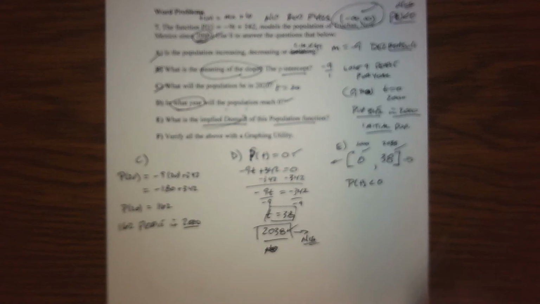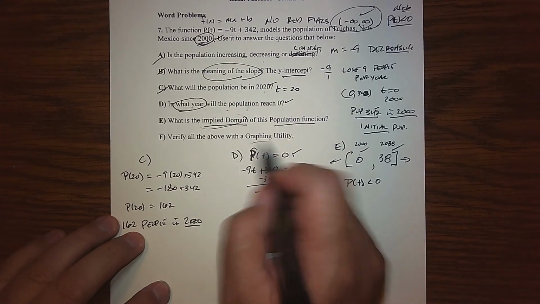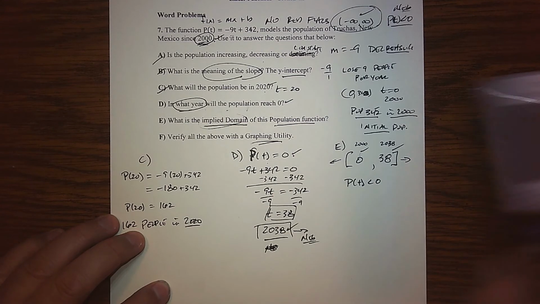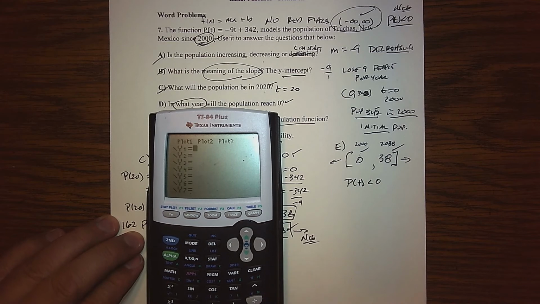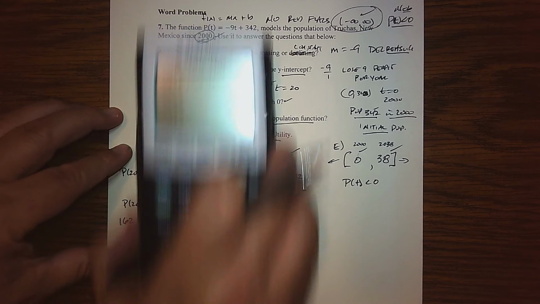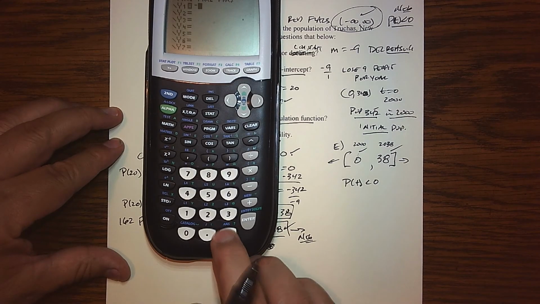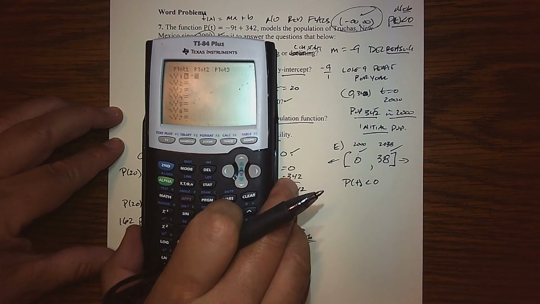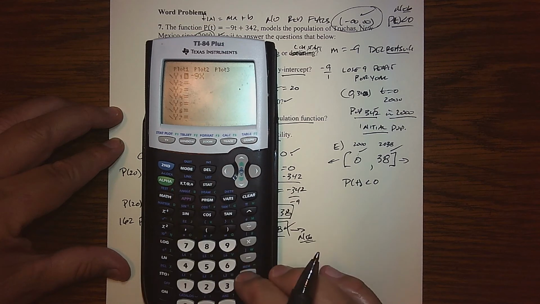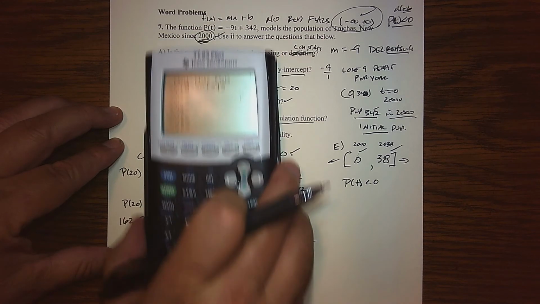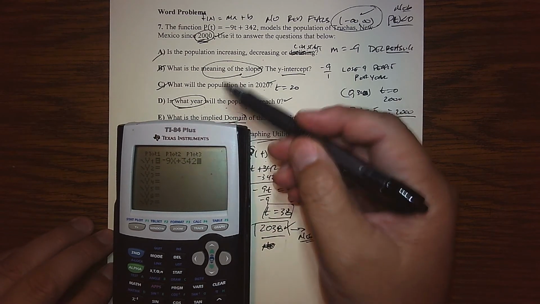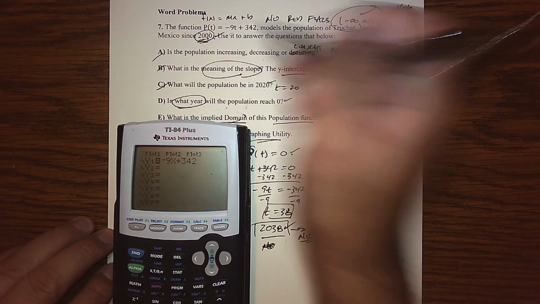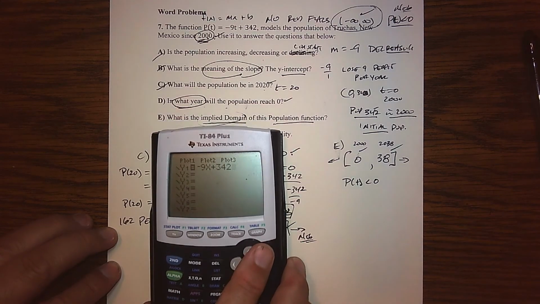So let's go see all this on our handy dandy graphing calculator. We're going to graph this. We're going to hit y equals, and make sure you're pressing the right negative, it's this one down there. So we're going to press negative, and then we have 9x plus 342. Now again, the calculator doesn't handle t's, so that's why that was important. We're just interchanging t's for x's. So negative 9x plus 342.